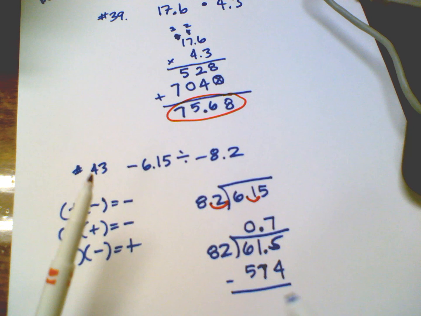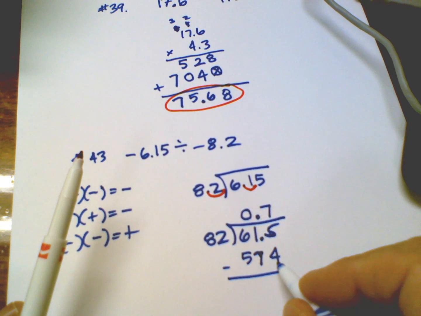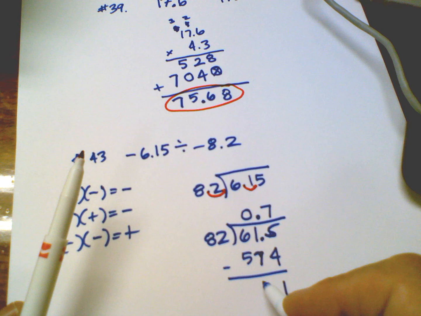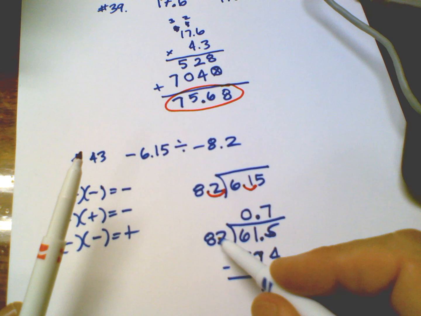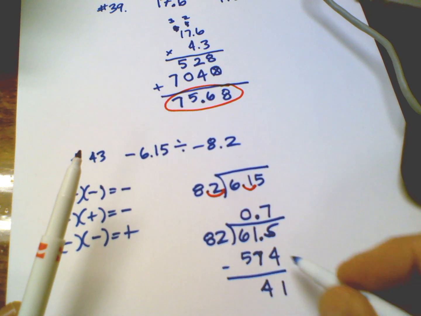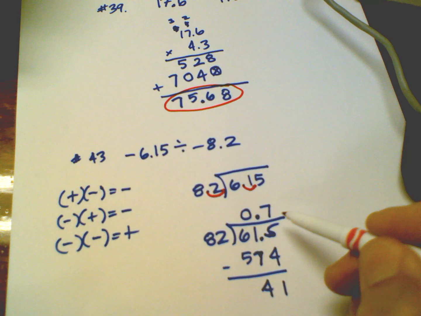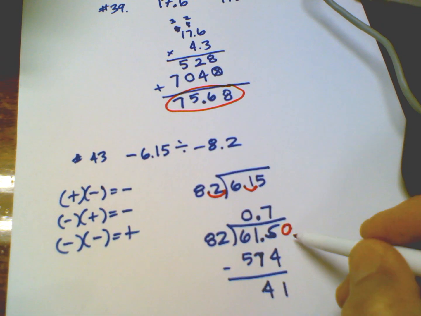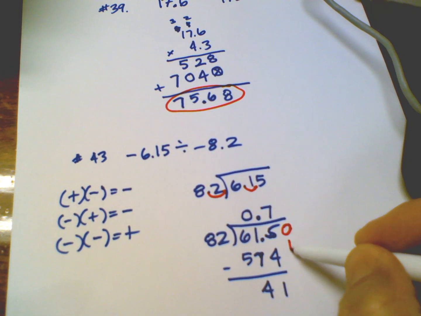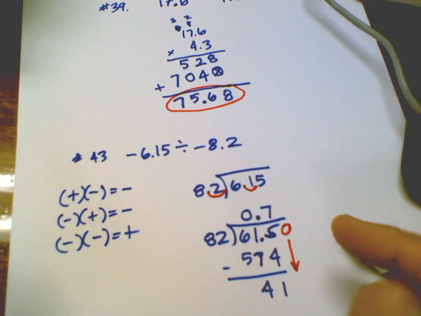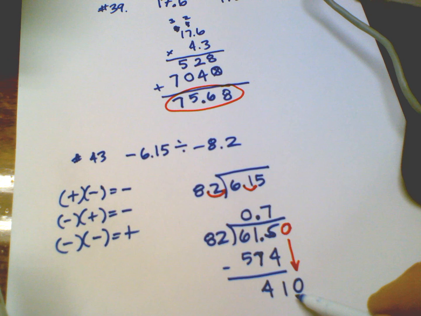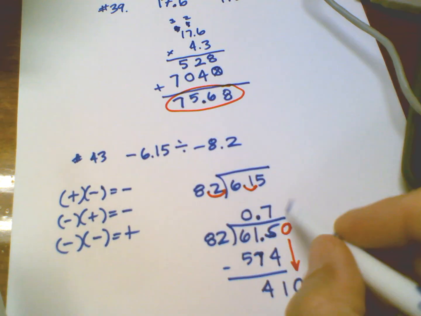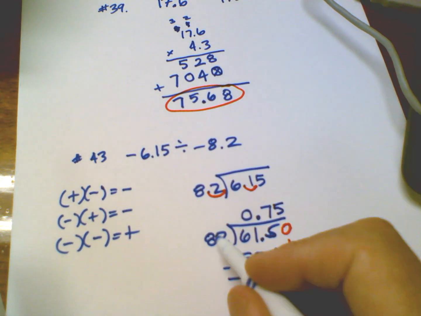And I'm going to subtract that, right? The long division algorithm. And when I subtract those numbers, 61 minus 57 is 4. So now I have 41. And if I look to see, okay, does 82 go into 41? Of course it doesn't. So not evenly. So I'm going to bring down a placeholder of 0, right? So bring down that 0. Now I ask how many times does 82 go into 410? And I believe it's 5 times. So multiply by 5.